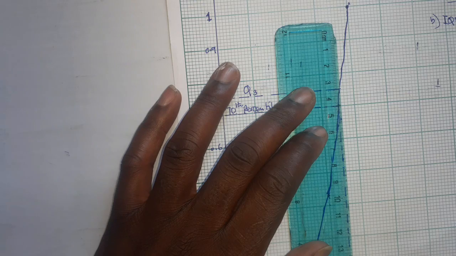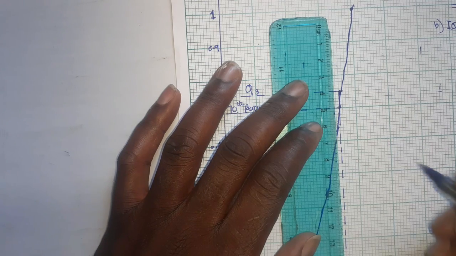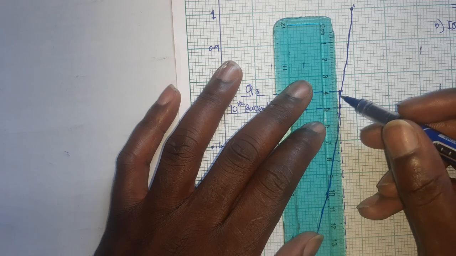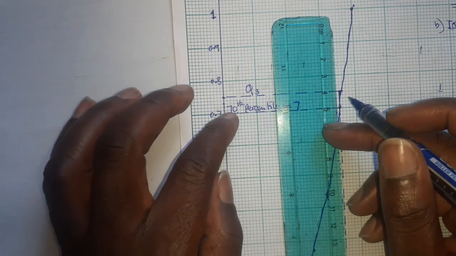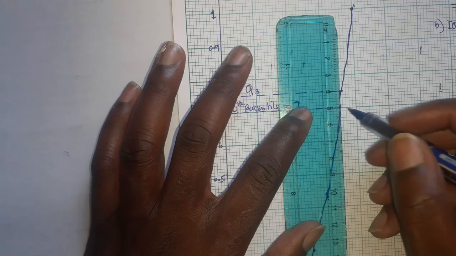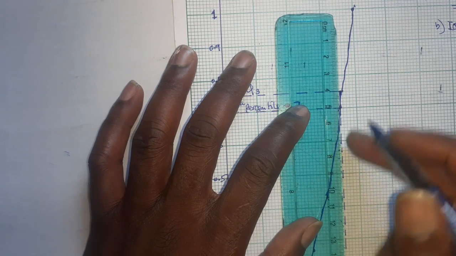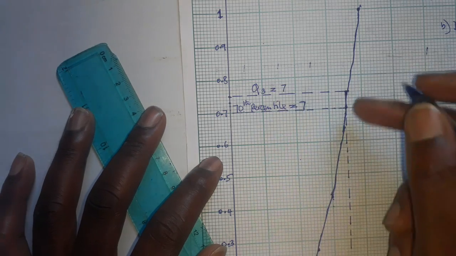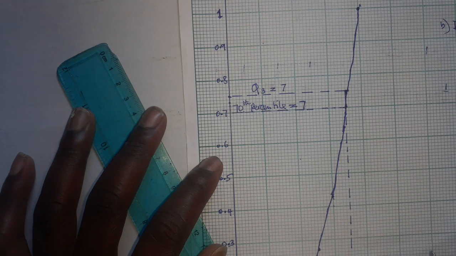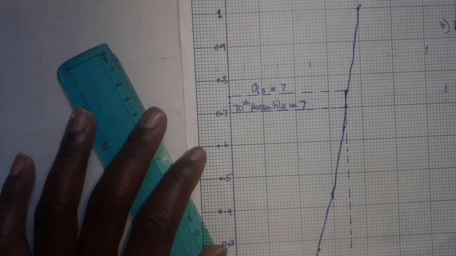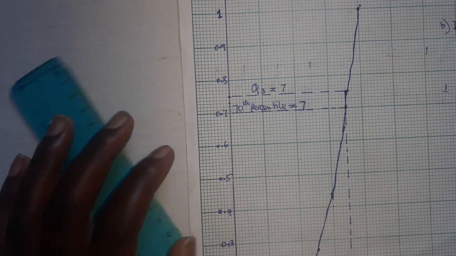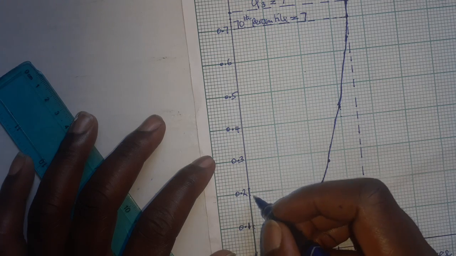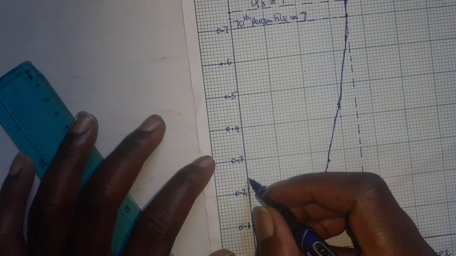Yes, so we come down. Now you are going to discover that again it will lead me right on top of what we got here. It will still bring me on top of this dotted line, so I'm going to write 7 here to bring me right on top of this dotted line. Then we come to 0.25. 1, 2, 3, 4, 5.